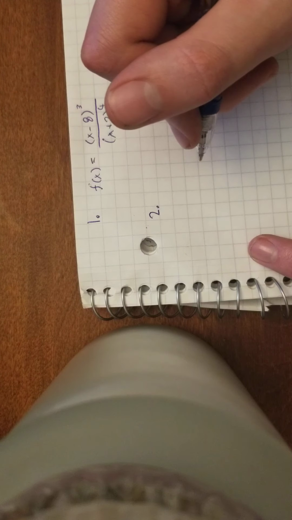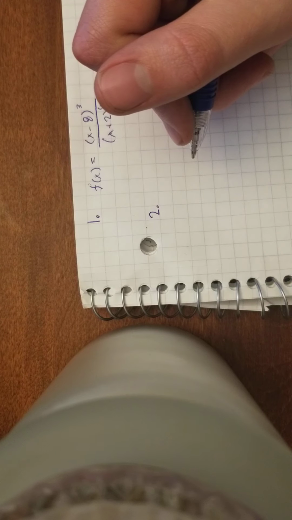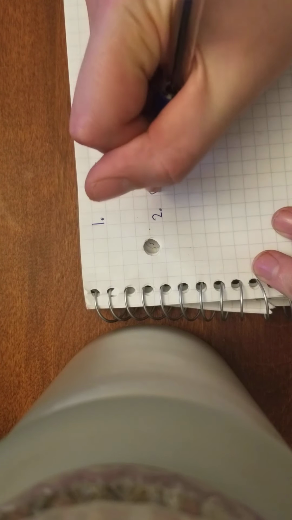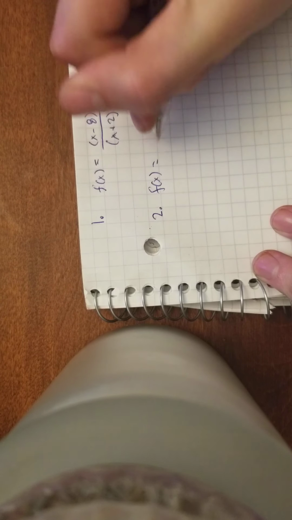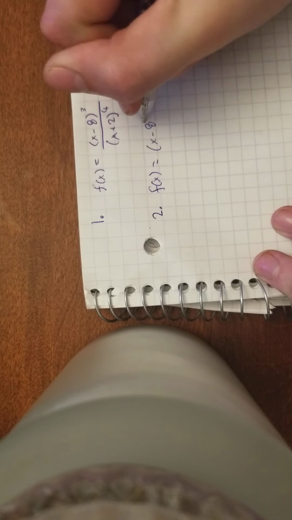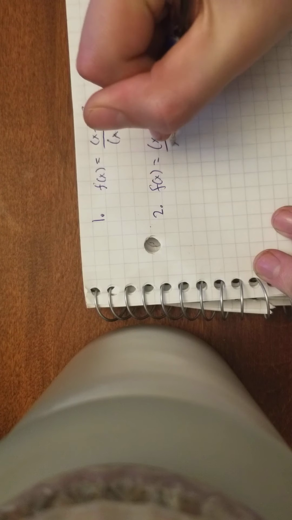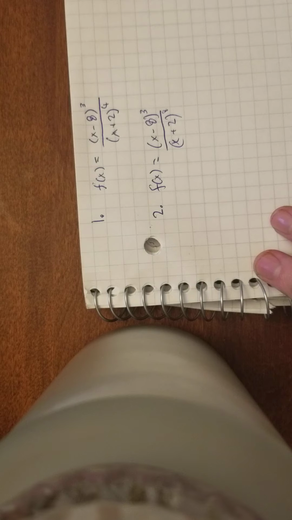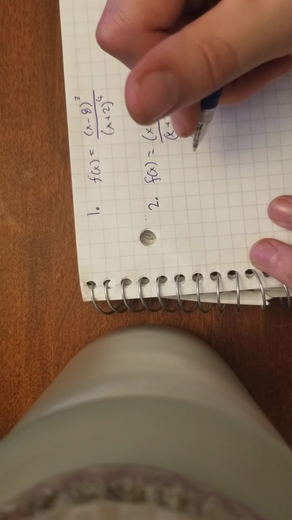Next up, we're going to apply the quotient rule to find the derivative. Okay, so the first thing that we do is let's just copy it down. f of x equals x minus 8 cubed over x plus 2 to the power of 4. Okay, now once we have that, we're going to start to find the derivative so we can expand.